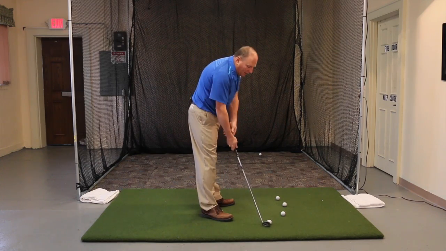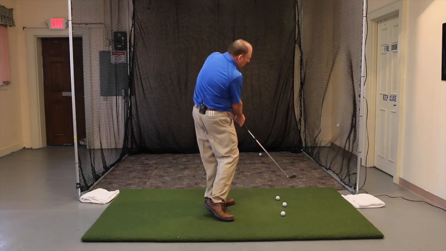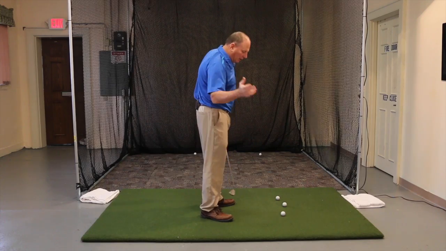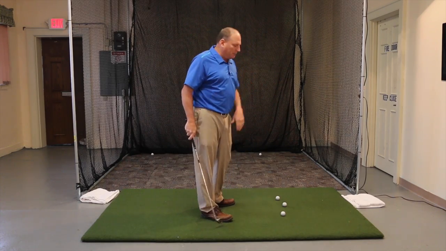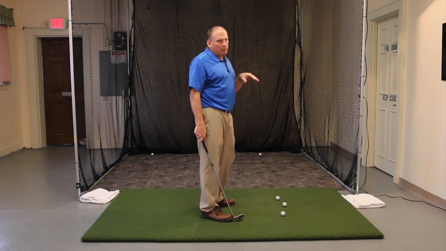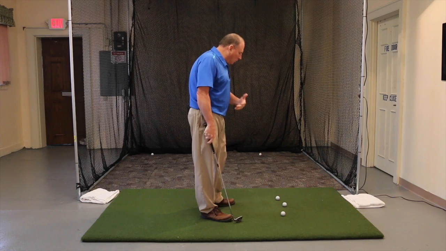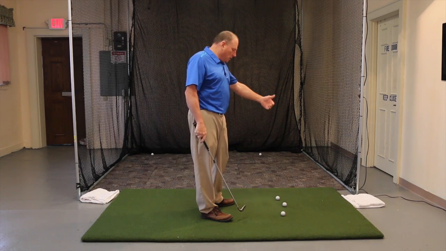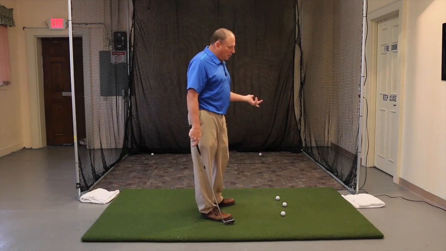Likewise, if I have this ball back here, my path is going to have to be to the right. Okay, so then I can hit that ball solid, but it has to be to the right. Now, it doesn't have to be. We can manipulate this, but as we manipulate it, we lose consistency, right? And the more often that we can match this to our path, ball position to path, the more likely we are to hit it solid.